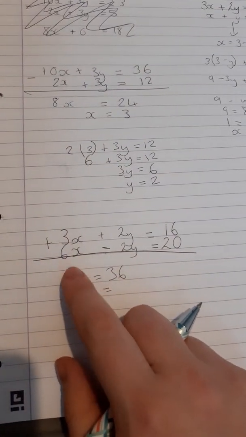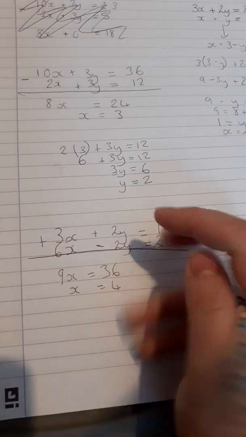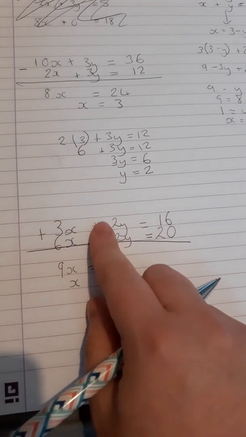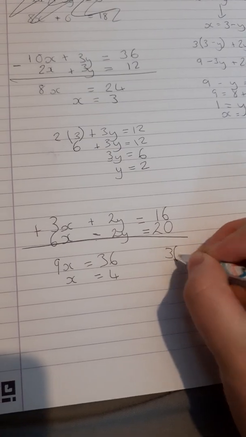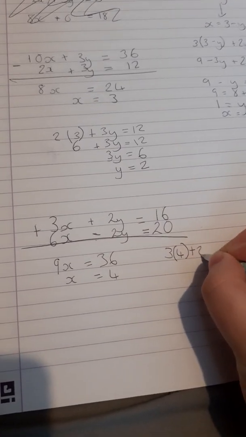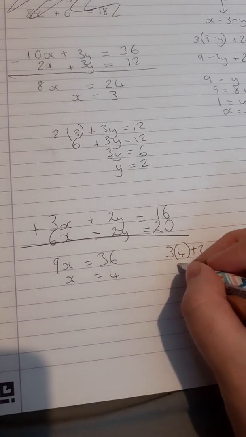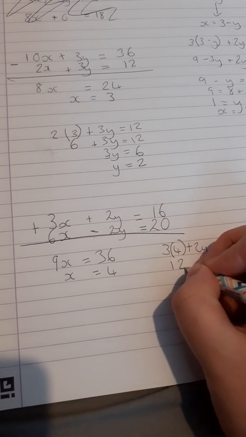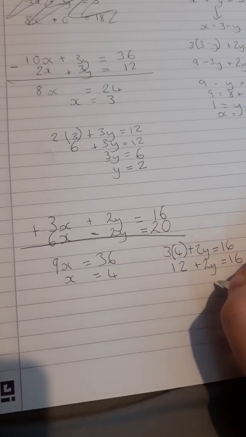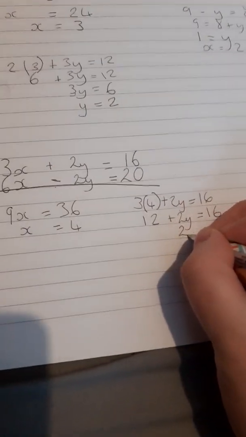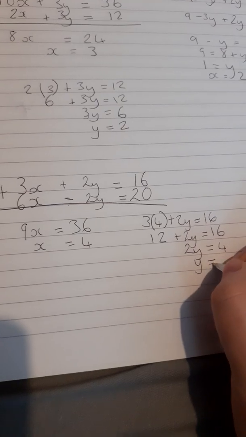And then 9x equals 36. So divide both sides by 9. So 9x divided by 9 is x. 36 divided by 9 is 4. And then you put it into either of these two equations to figure out what y is. So x equals 4. So we can do 3 times by 4 plus 2y equals 16. And then 3 times by 4 is 12, plus 2y equals 16. So take away 12 from both sides. So 2y equals 4. So y equals 2.